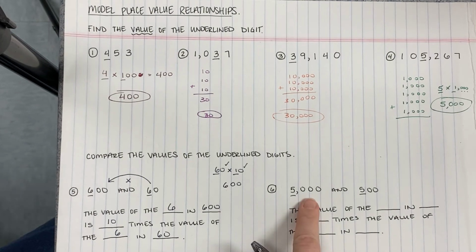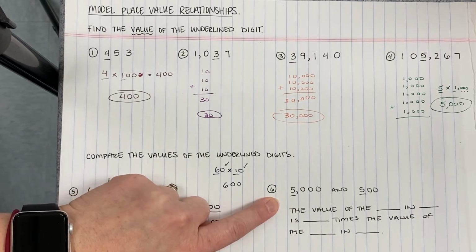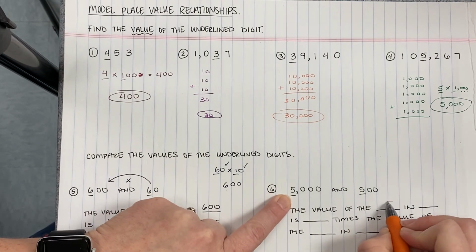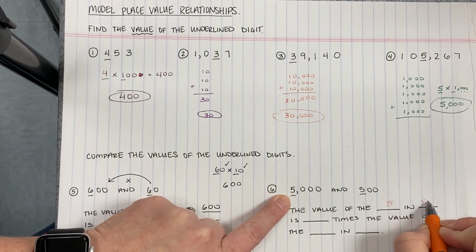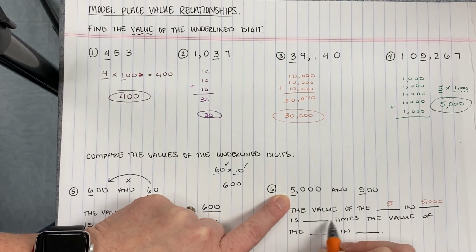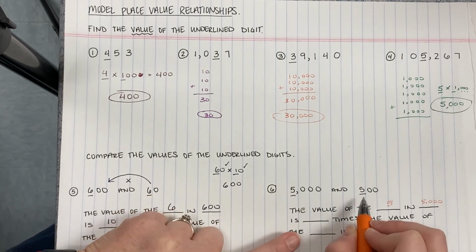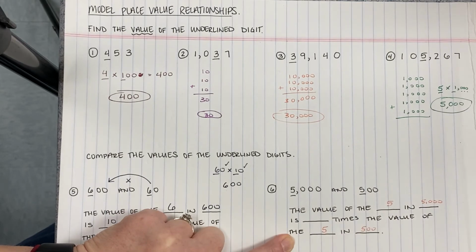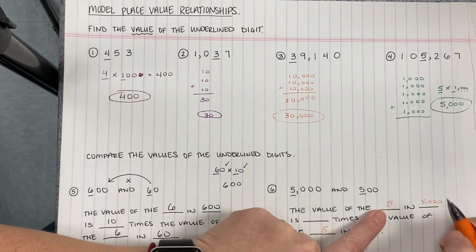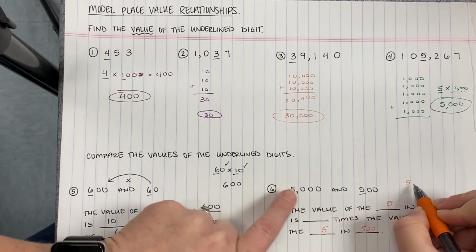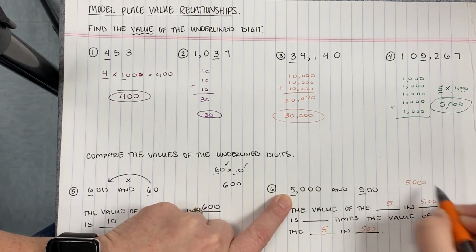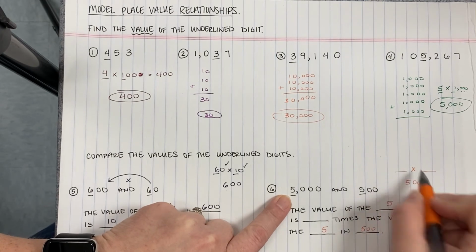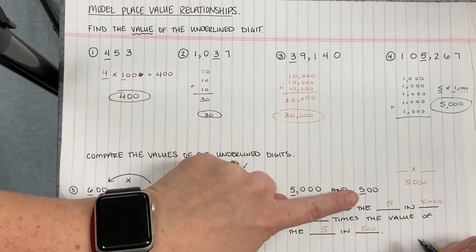Lastly, we have 5,000 and 500. The value of the 5 in 5,000 is how many times the value of the 5 in 500? So basically, this 5 in 5,000 is how many times as big as the 5 in 500.